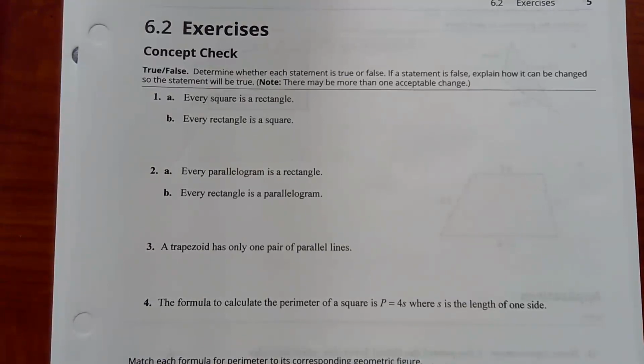All right, number 1. Is every square a rectangle? Is that true? Part B, every rectangle is a square. Are they both true? Both false? So to answer these kinds of questions, we need to know the definition, right? What is a rectangle? Yeah, 4-sided polygon.